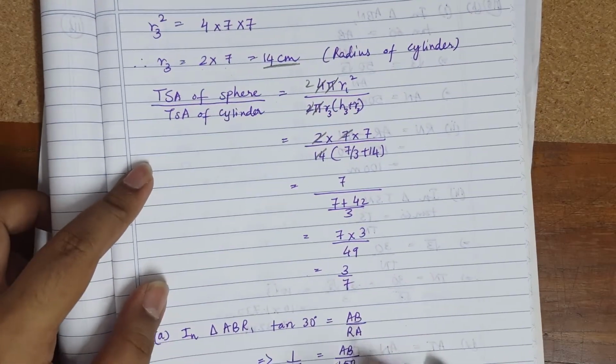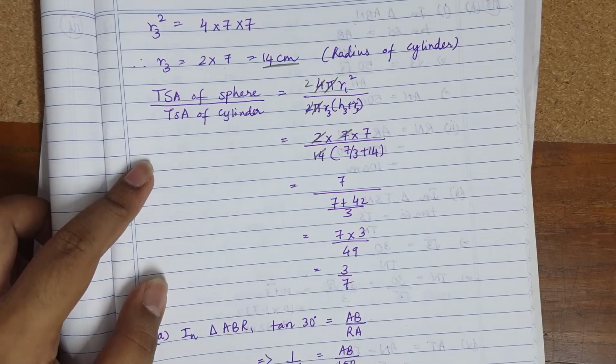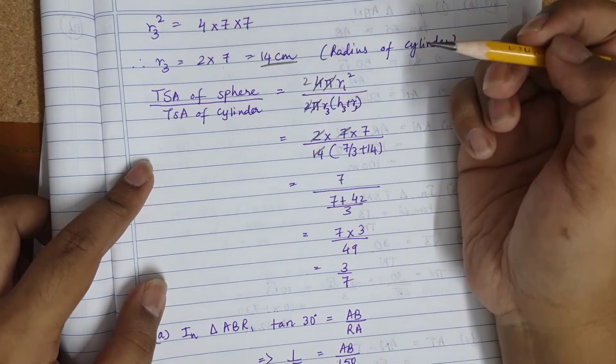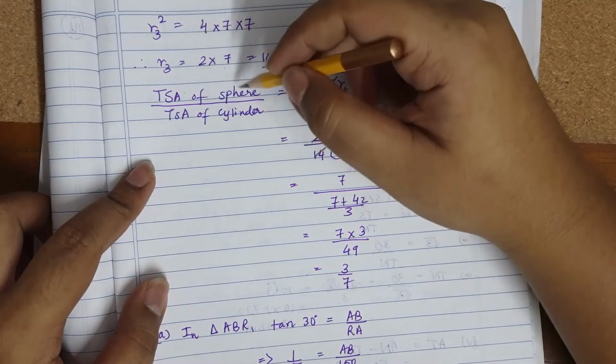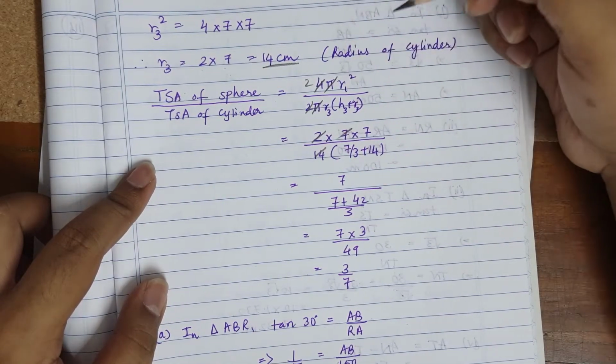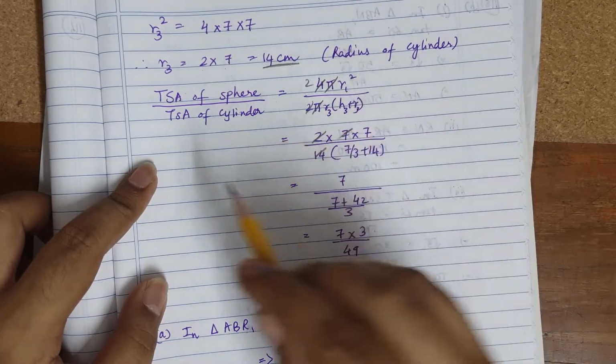And then finally, they're asking about comparing the total surface area of the sphere and the cylinder. So comparison means we can take the ratio. So the ratio of TSA of sphere and cylinder. The formula for the total surface area of a sphere is 4 pi r square. And in this situation, I can write 4 pi into r1 square.